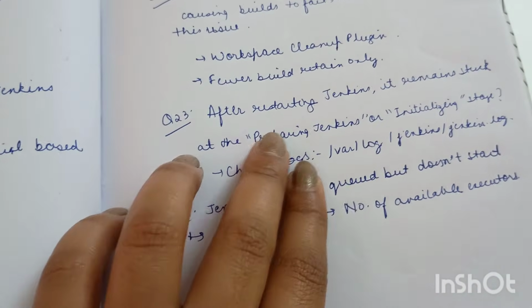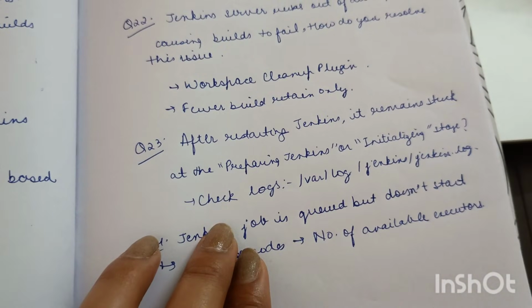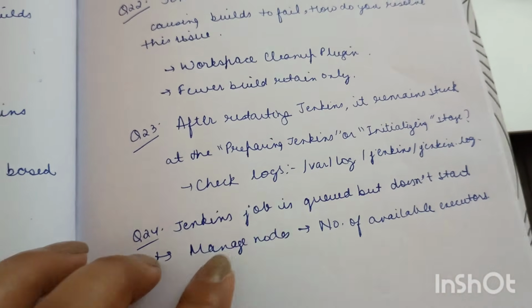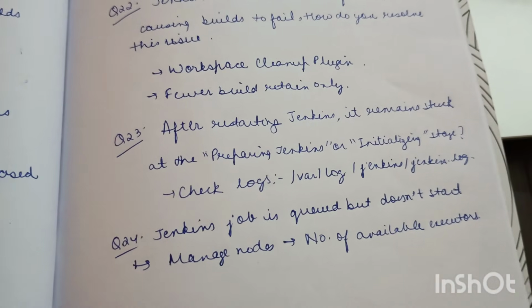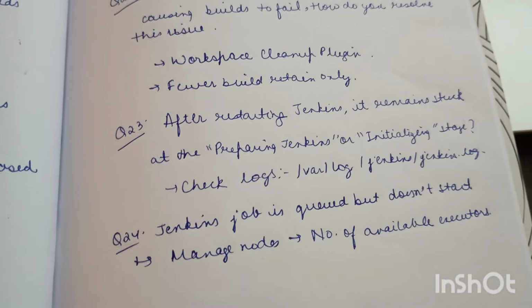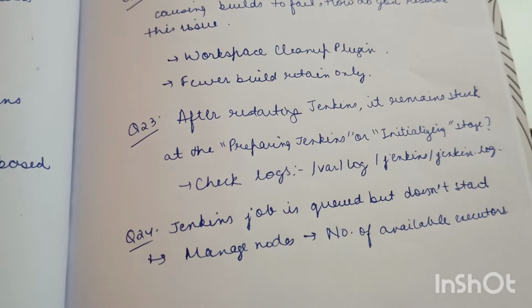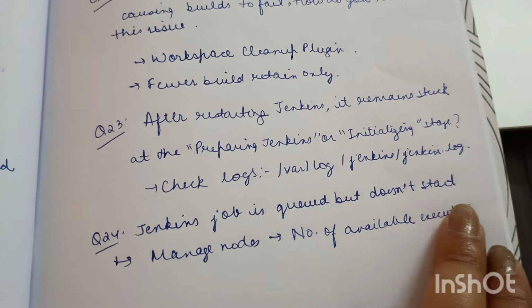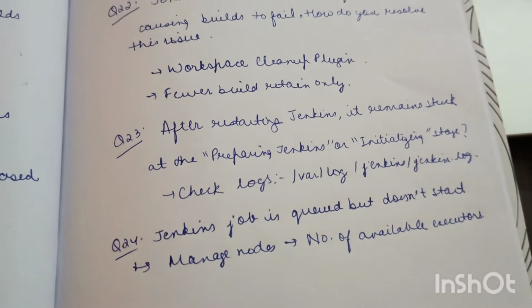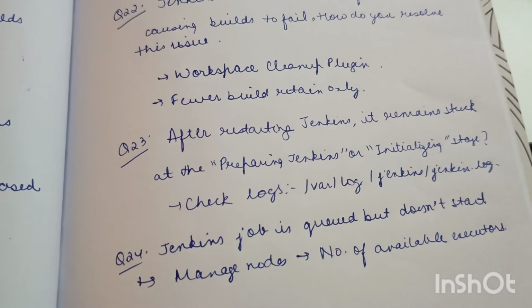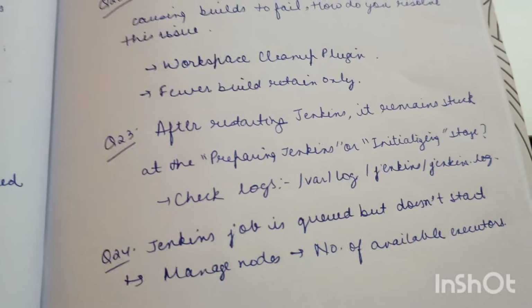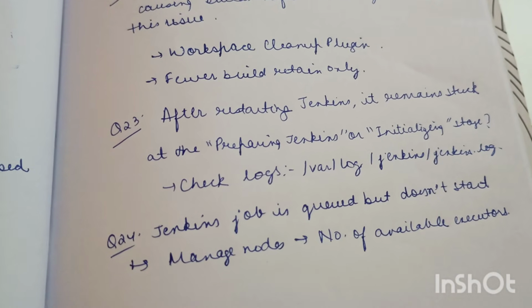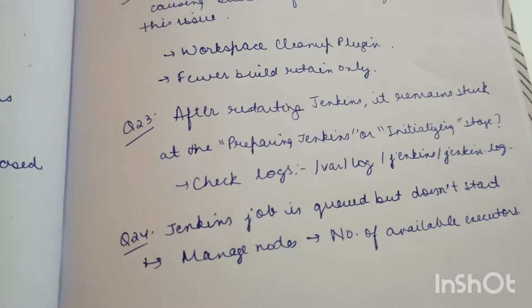After restarting Jenkins, it remains stuck at the preparing Jenkins or initializing stage. Then we should check the logs, and check whether any plugin is creating that issue. A Jenkins job is queued but doesn't start. This happens when there are many nodes, like when we are using master-slave architecture, so maybe the number of executors is not sufficient, which we can check.